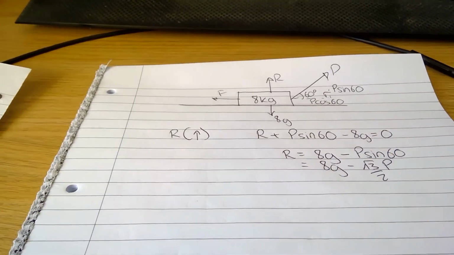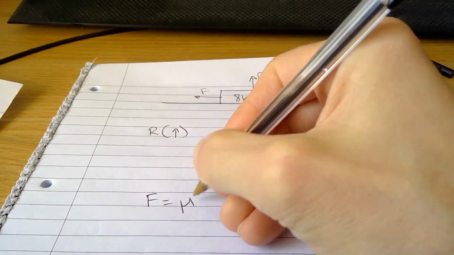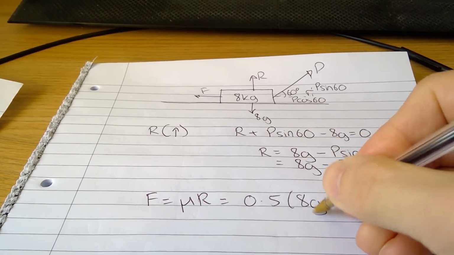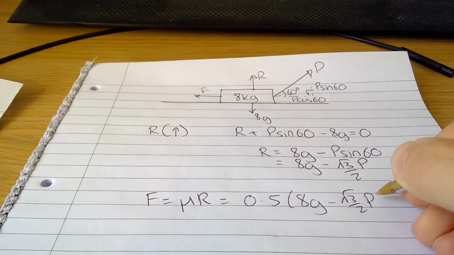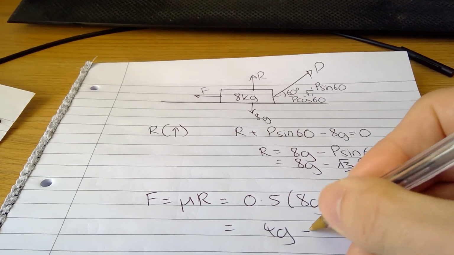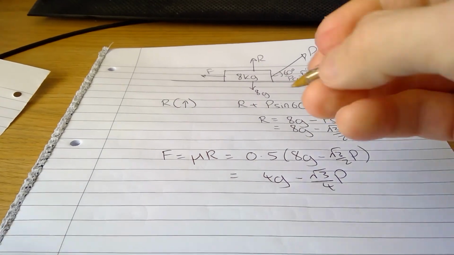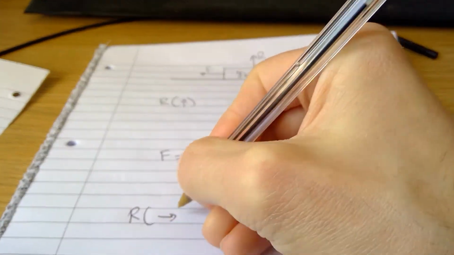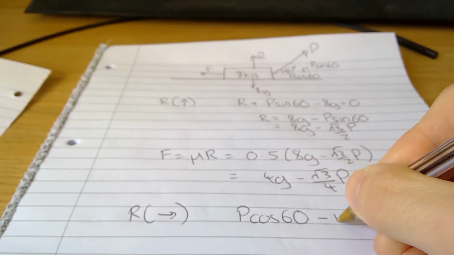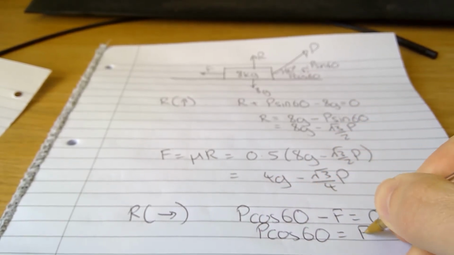And then because we're talking about the maximum value of P, we know that F will be equal to mu R again. So that's 0.5 times by 8g minus root 3 over 2 P. Or if we like, we make that 4g subtract root 3 over 4 P. And then we're going to resolve horizontally. So resolving horizontally, P cos 60 subtract F equals 0. So therefore P cos 60 is equal to F.